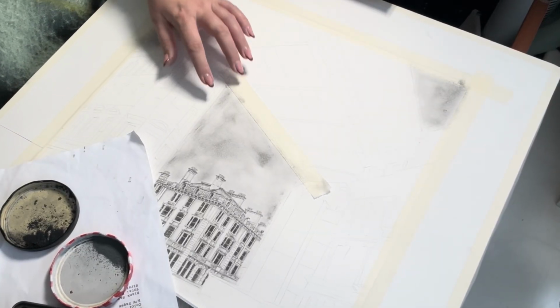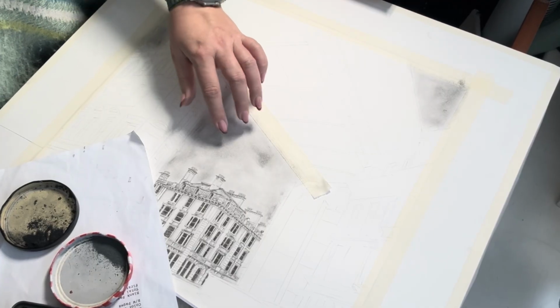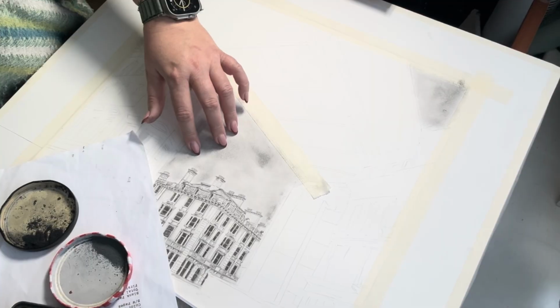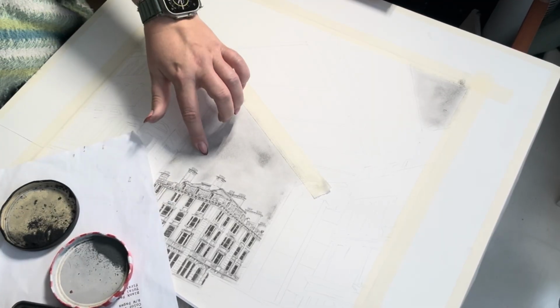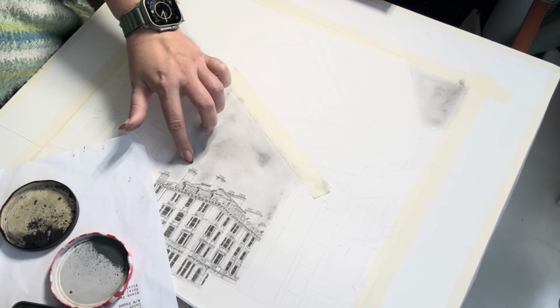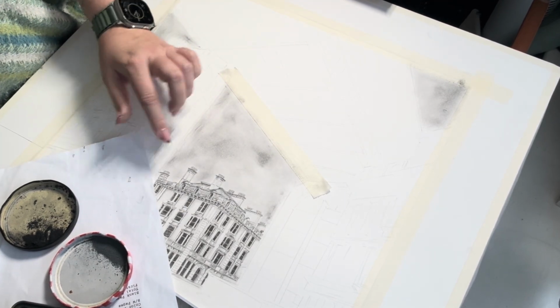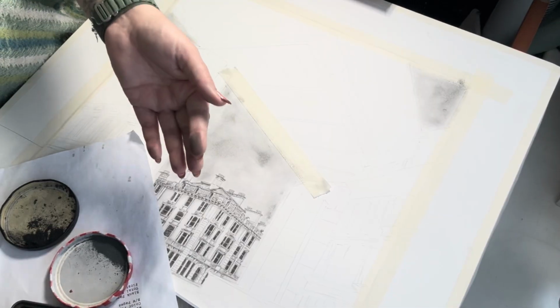So I've done all three areas of the sky now. This area took a long time because I wanted to be sure not to go over the building too much. I should have done the sky first, like I've said, and then the building. I can go back in and add more detail in here if I need to later, or tidy it up later. I just didn't want to cause too much mess with the graphite.